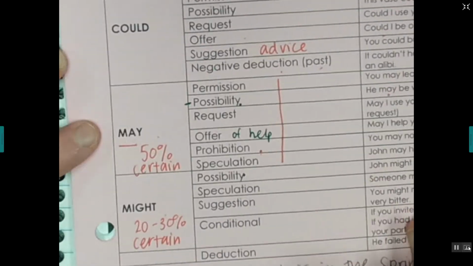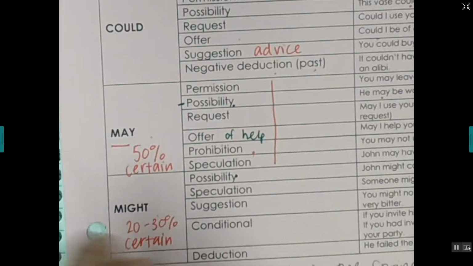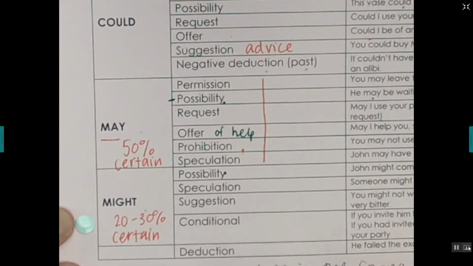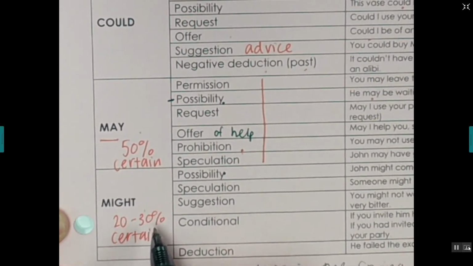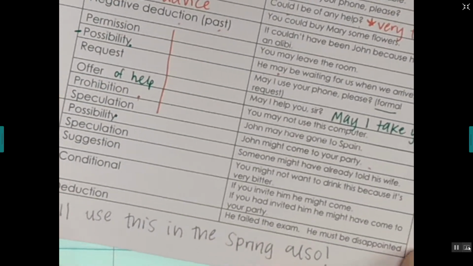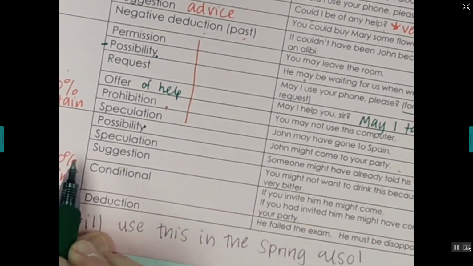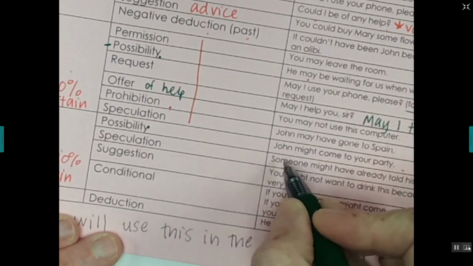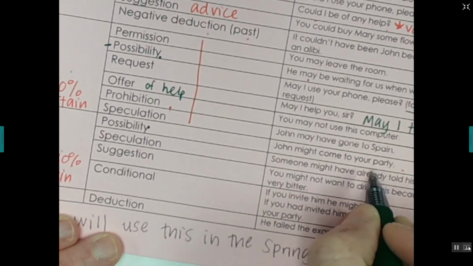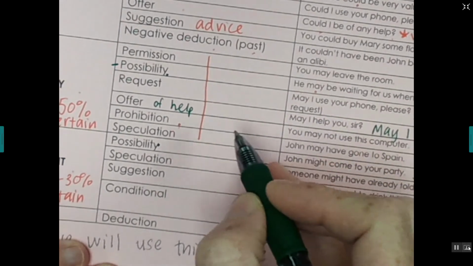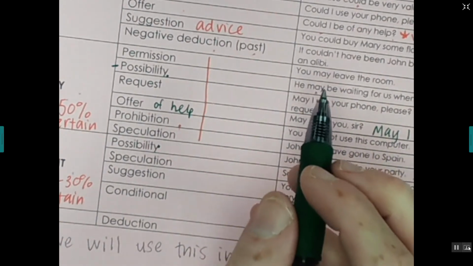Okay. Let's do might. All right. Might. It rhymes with night. Might, night. Okay? All right. So again, might is when you're 20 to 30% certain, okay? 20 to 30% certain. So you could use might for possibility. So John might come to your party, okay? So up here, you also use may for possibility. It just depends on how certain you are, okay?